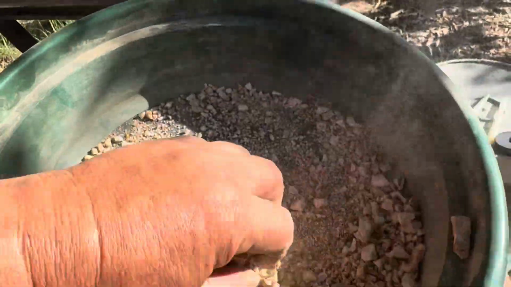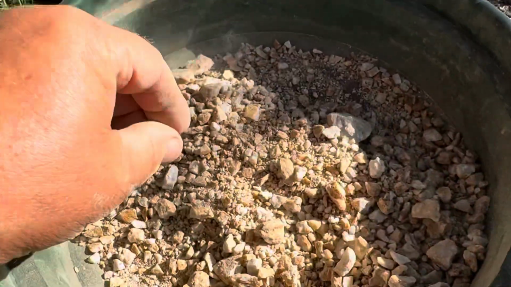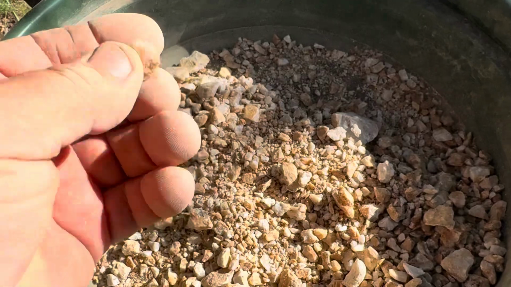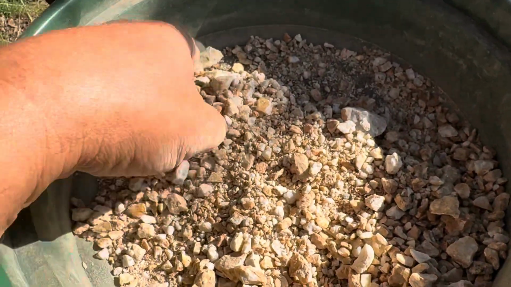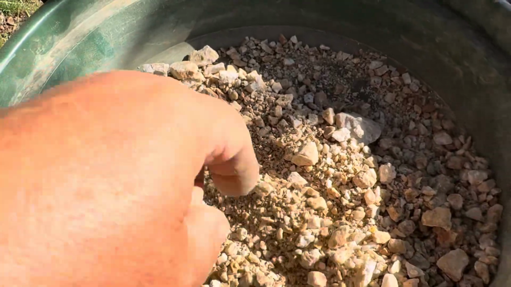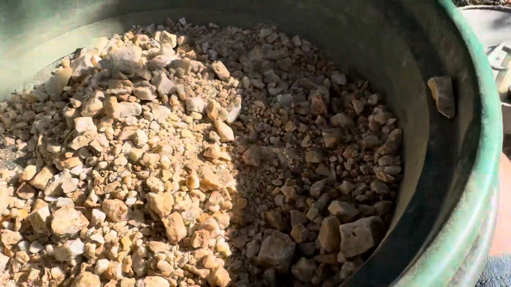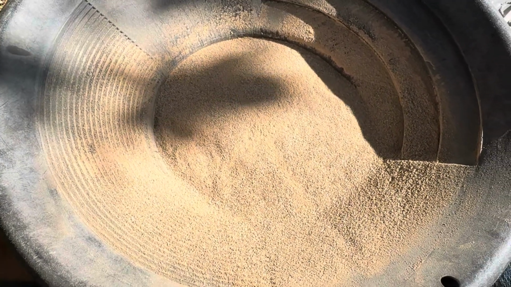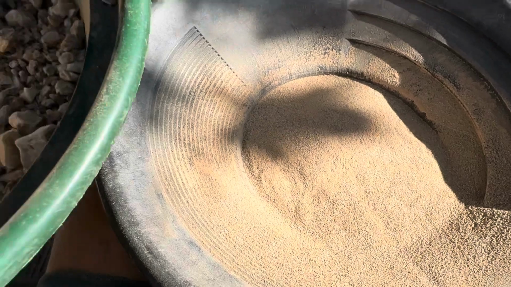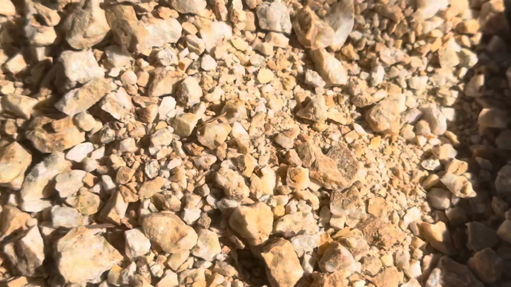I still need to do more crushing because they're still big pieces, and potential gold can be inside those little rocks. So this goes back to crushing, and then we do panning. Let me crush a little bit more, and then I do panning.